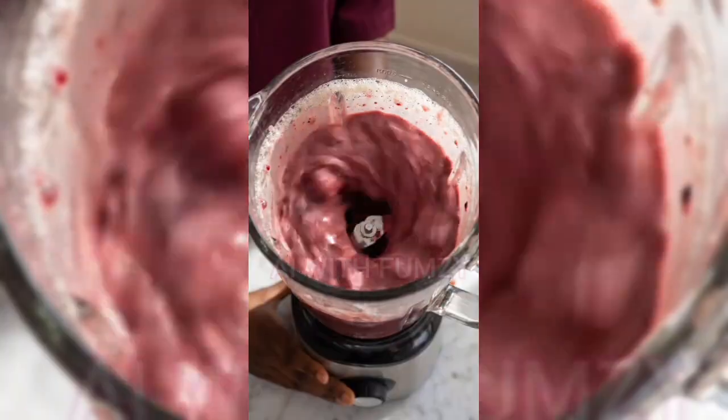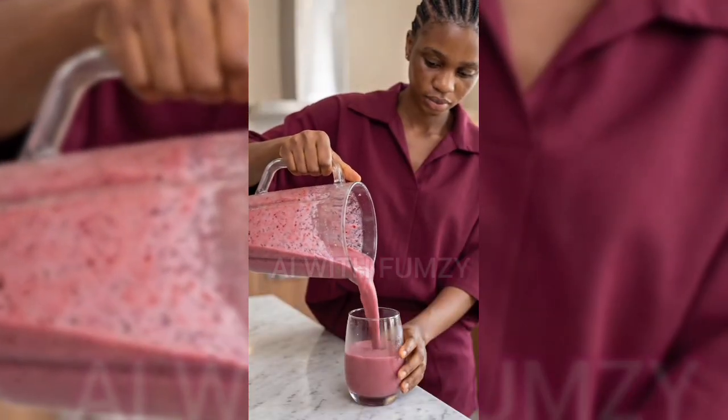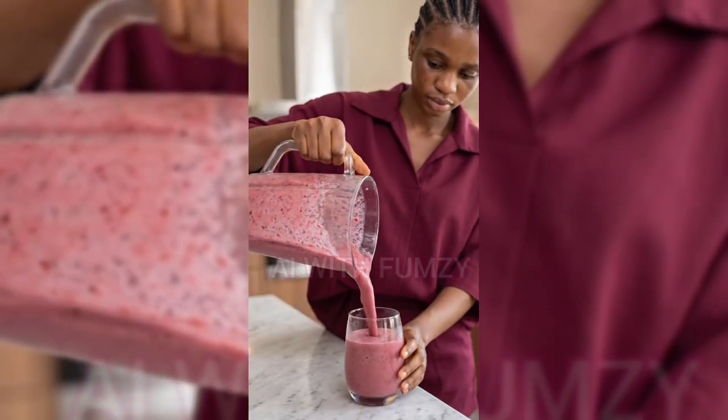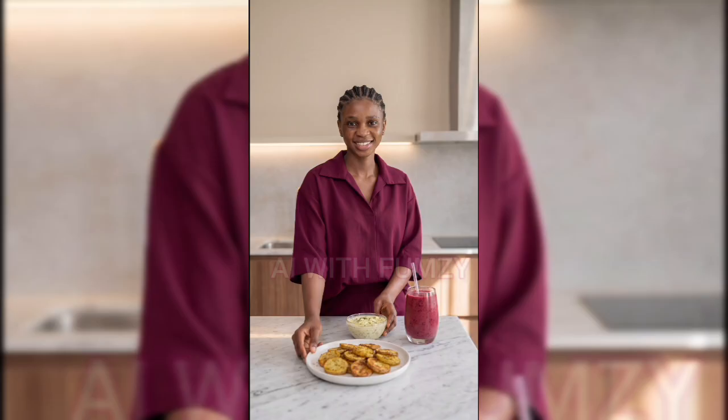I just made a healthy lunch that you can actually take to work, or you can actually make while at home. So guys, let's test it.